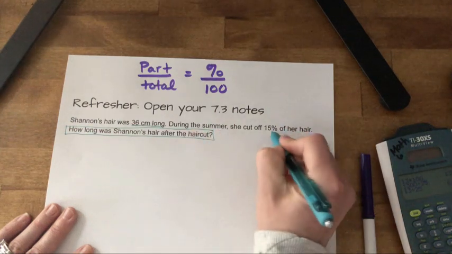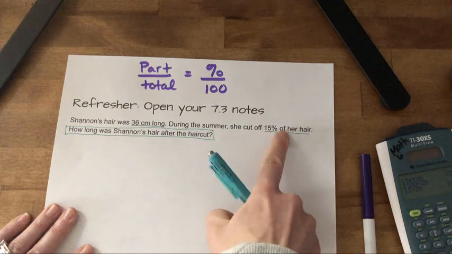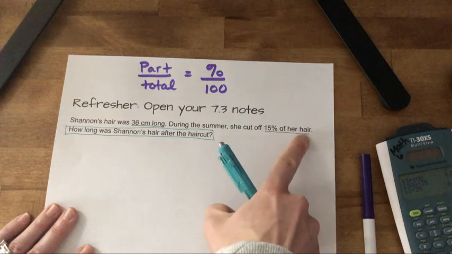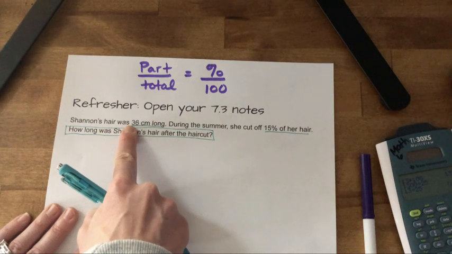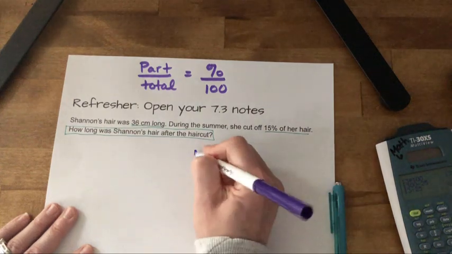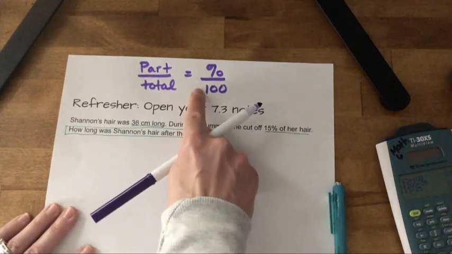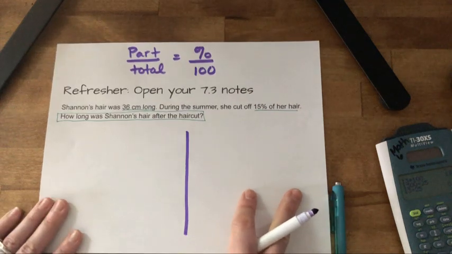During the summer, she cut off 15% of her hair. We're taking a percent of her number. We know her hair was 36 centimeters long. So in this problem, we are finding the part. I'm going to show both ways where we're using the percent proportion, also known as percent equation, or using our skills from back in 6th grade.